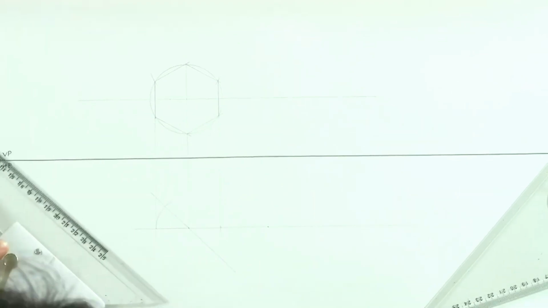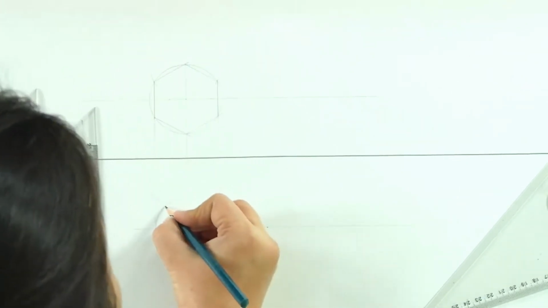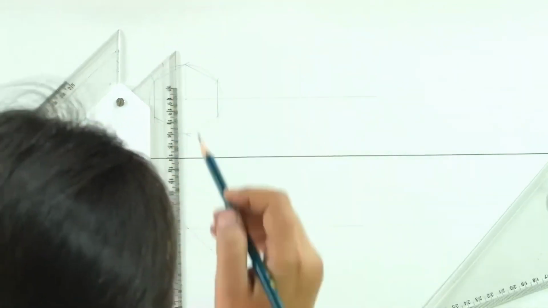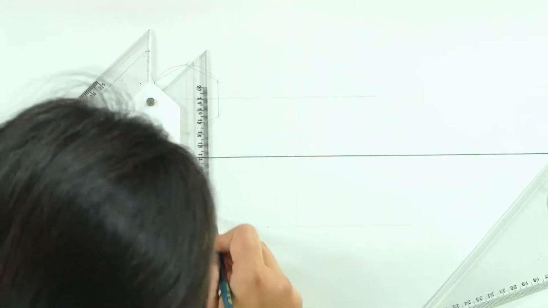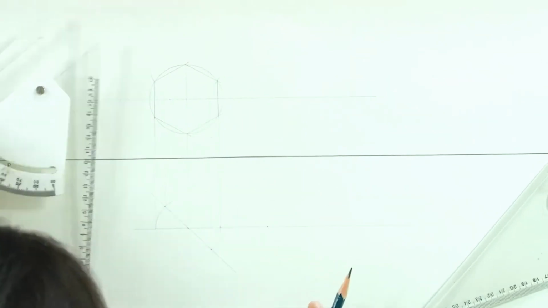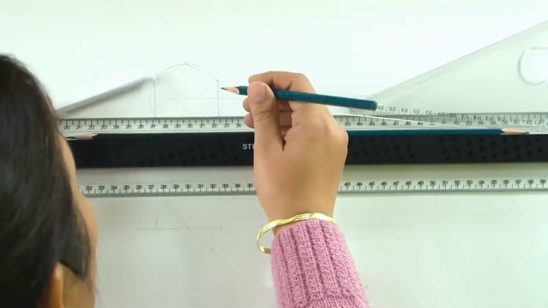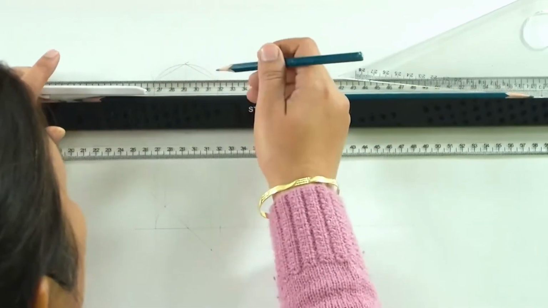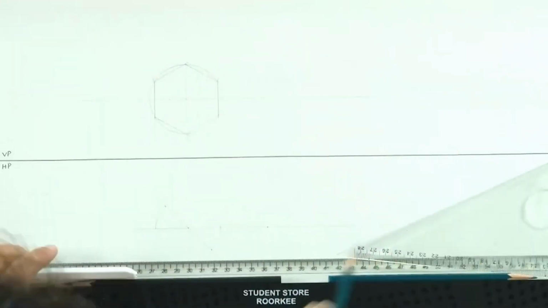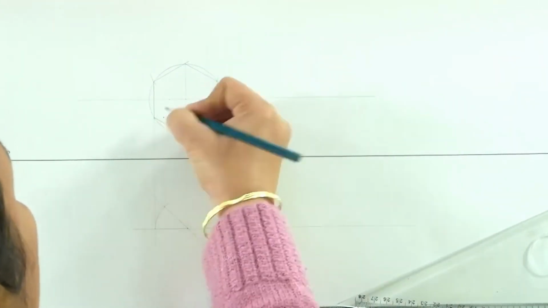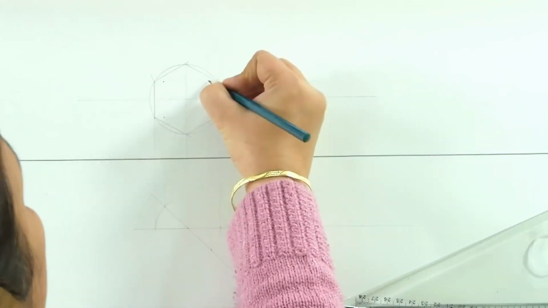So what happens? We get the new points here in HP, and now we take their projections back to the VP. In this case, the vertical projections remain the same, and here we will have the same horizontal projections coming, which is how we have done earlier, and the new points that we get are these.